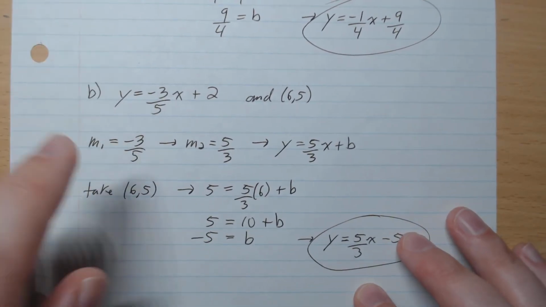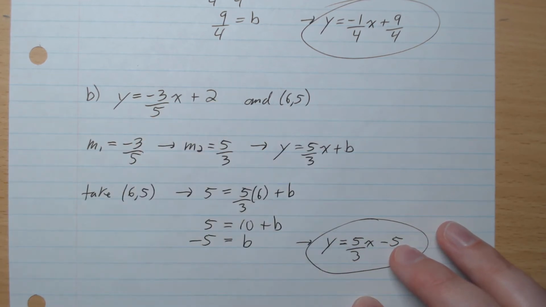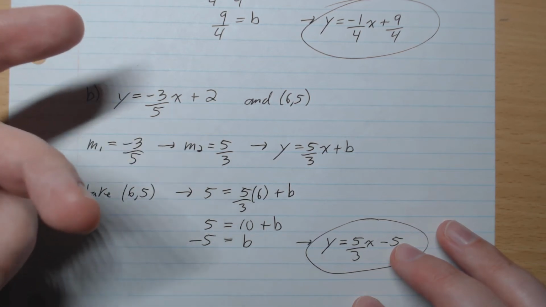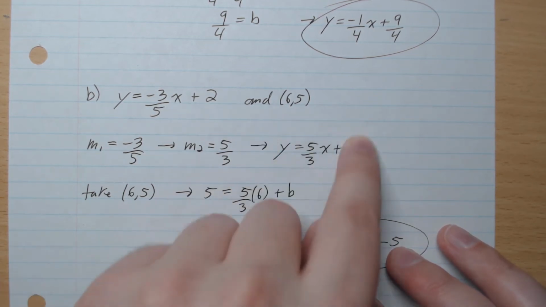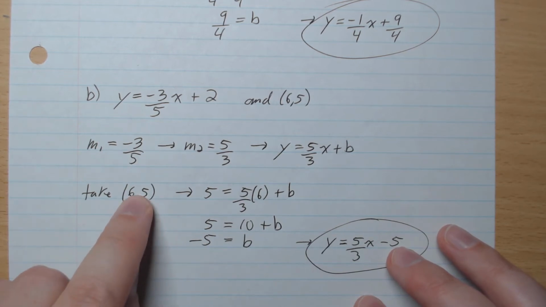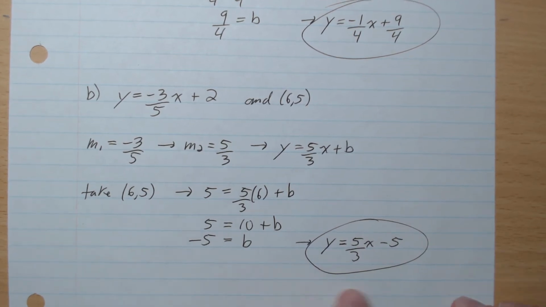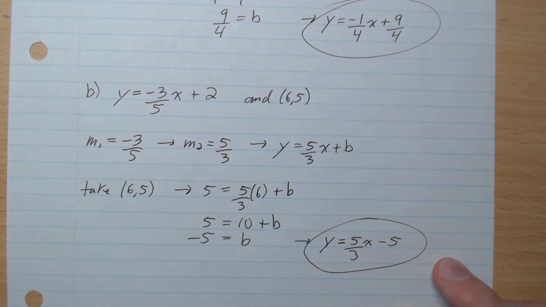B. y equals -3/5x plus 2 and 6, 5. So our first slope is -3/5. We want the negative reciprocal, making it positive, so 5/3 like that. So our equation is going to be of this form. y equals 5/3x plus b. We are passing through this point, so we plug that in. We get b equals -5 like that. So now we update our equation. y equals 5/3x minus 5 like that. So this is perpendicular to this line passing through that point.